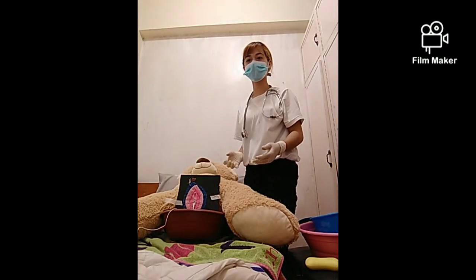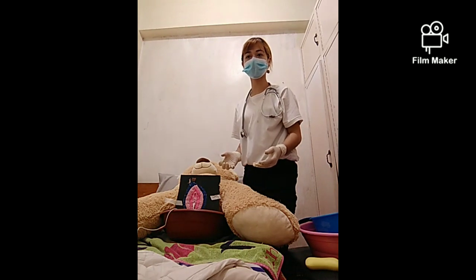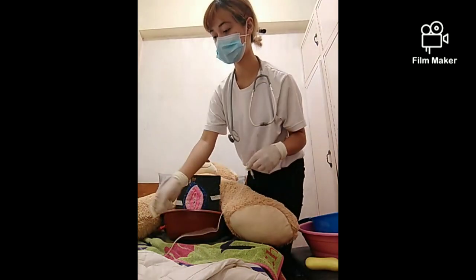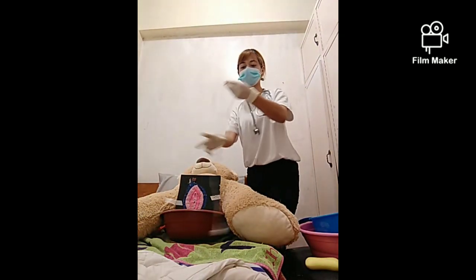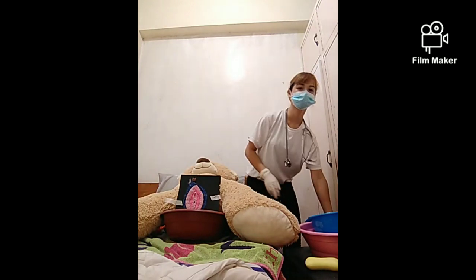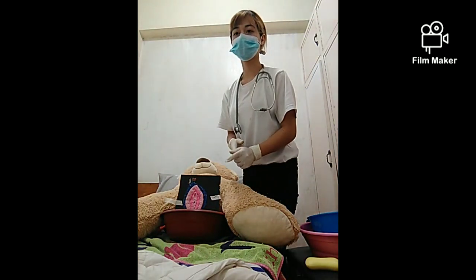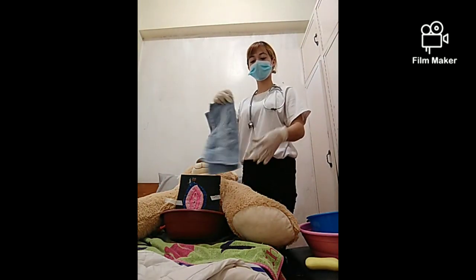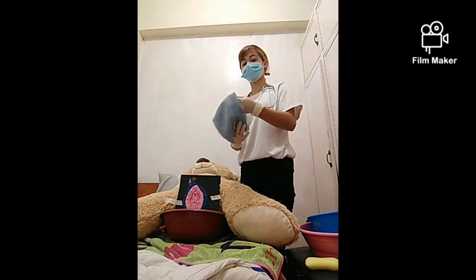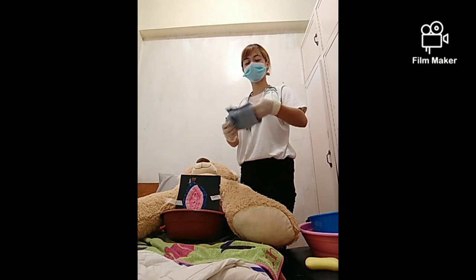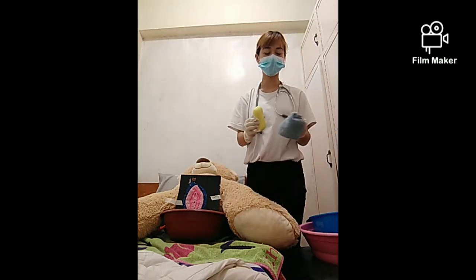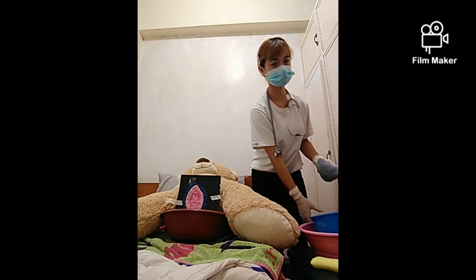Going further, for the patients with catheter, we're going to wash the perineal area thoroughly with soap and warm water. So, ito yung catheter. We're going to remove it. We're going to wash the perineal area. Going to get a warm, clean cloth. Then we're going to use a soap and then a warm water.